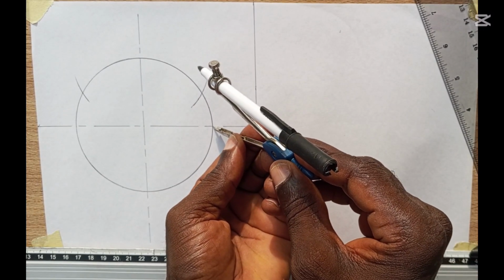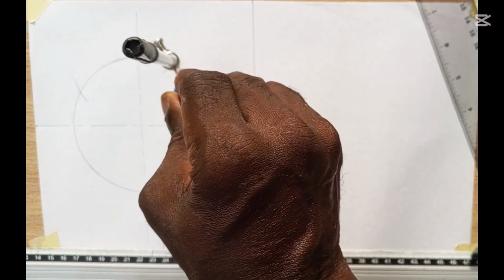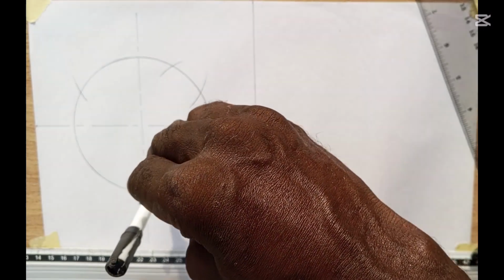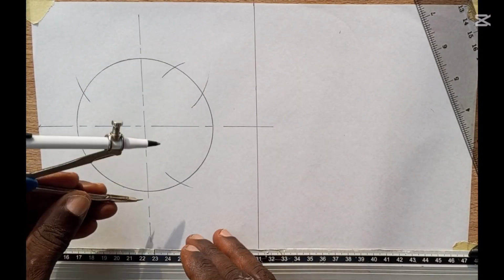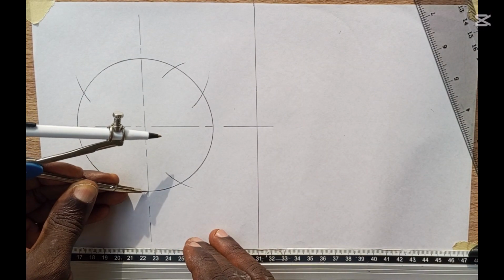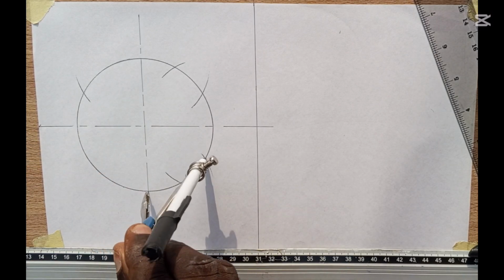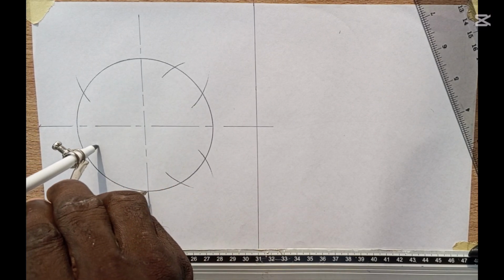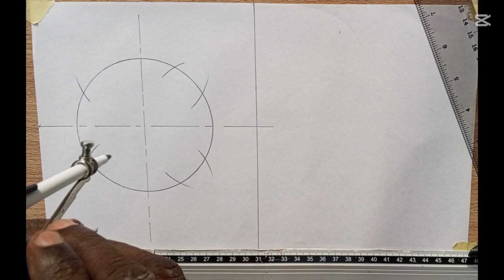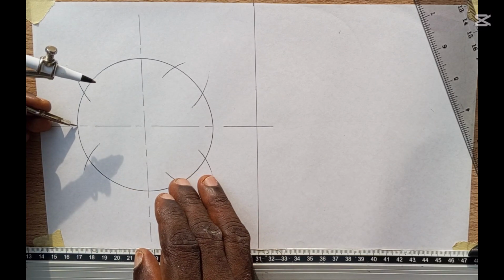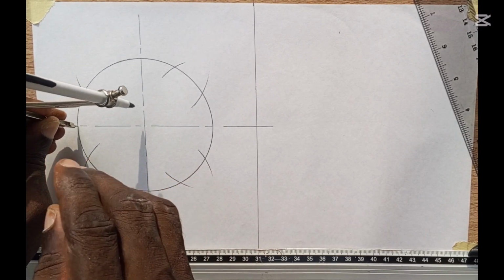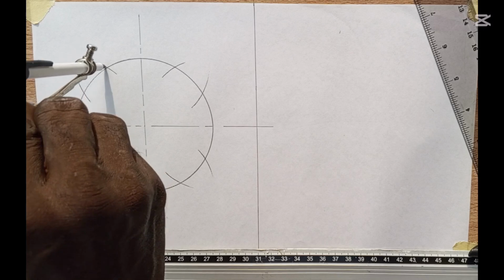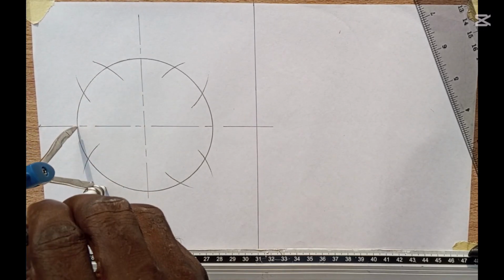Are you with me? Now you cut up and cut down. Remove it, put it here. You cut right, you cut left. Remove it, put it finally here. Carefully, you cut up and you cut down.